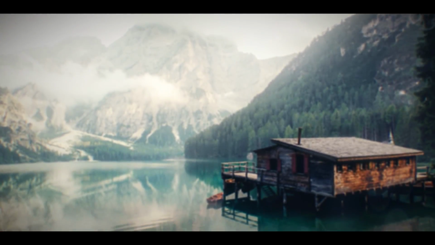Today we're taking a look at how to create a 3D scene out of a 2D picture, which you can find in the description. This effect works in both HitFilm Pro and Express.